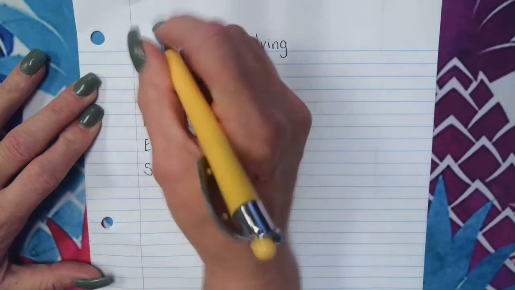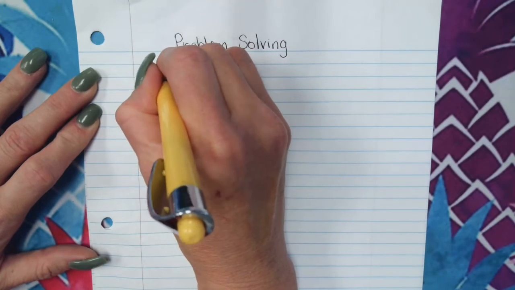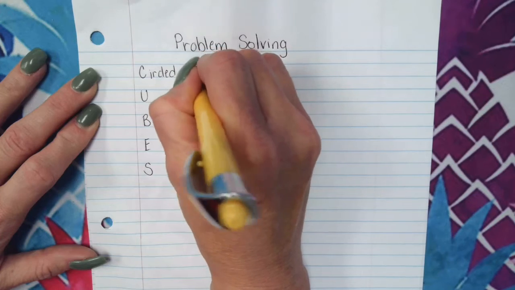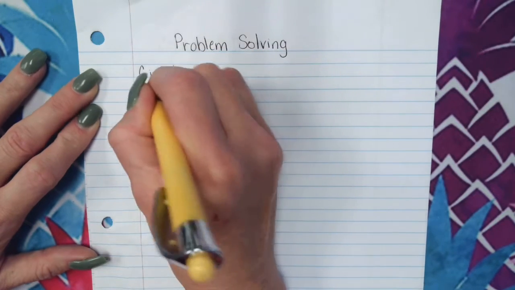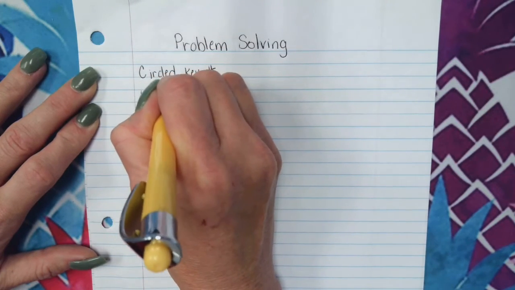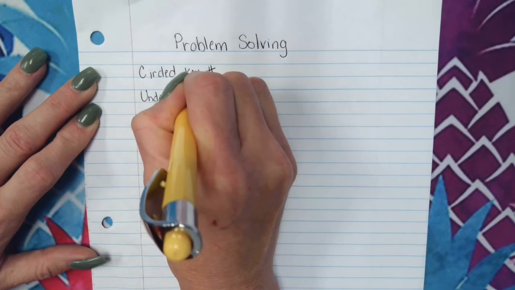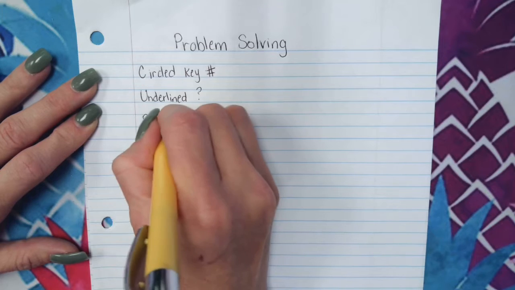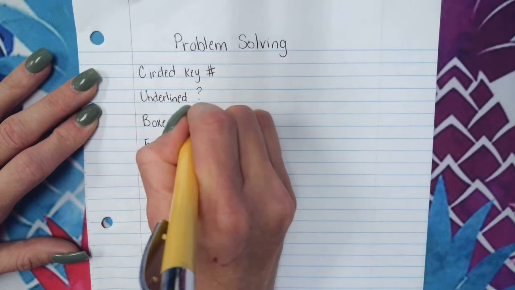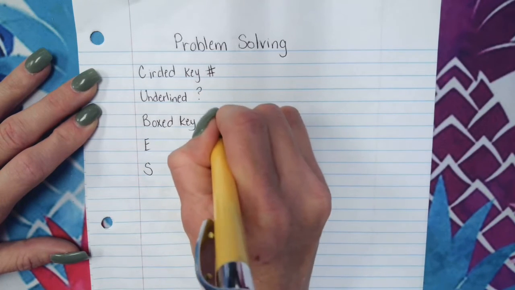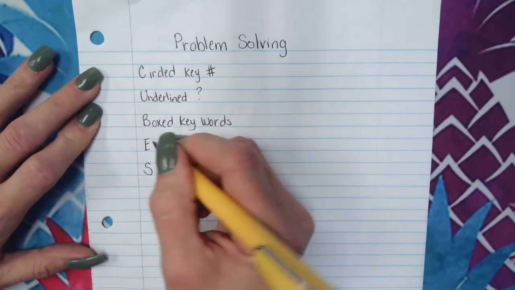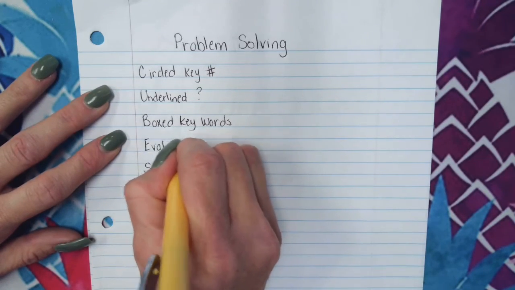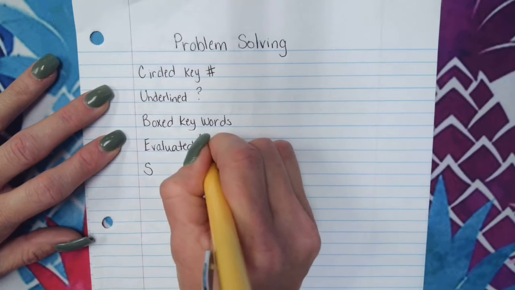So, we circled key numbers. We underlined the question. We, yes, boxed key or clue words. We evaluated and eliminated.